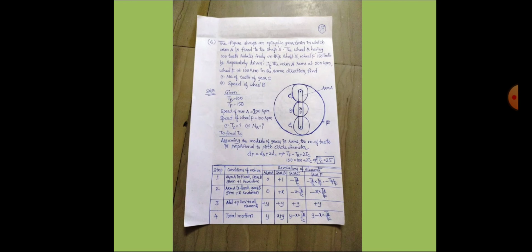So that is why here you can see in this front view, as a point, which I wrote as S. The wheel B having 100 teeth rotates freely on this shaft S. Wheel F 150 teeth is separately driven. If the arm A runs at 200 rpm, wheel F at 100 rpm in the same direction, find the number of teeth of gear C, and second, speed of the wheel B.